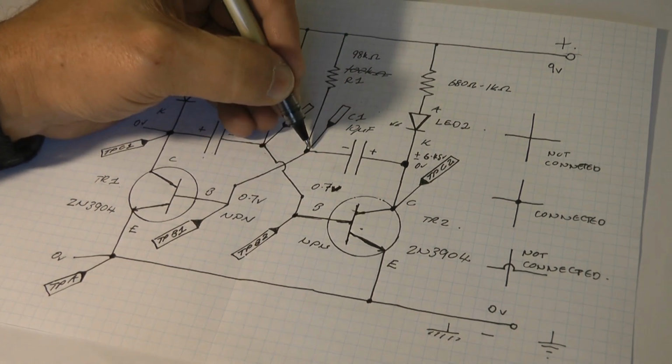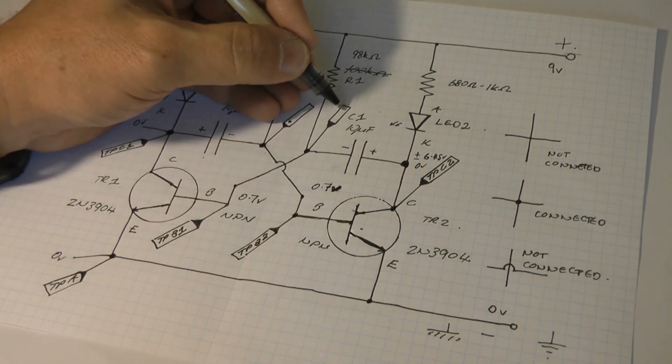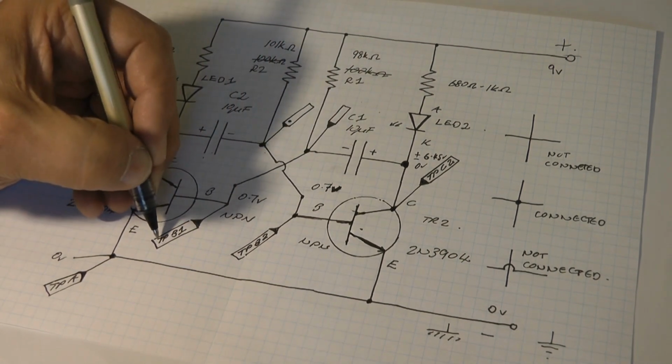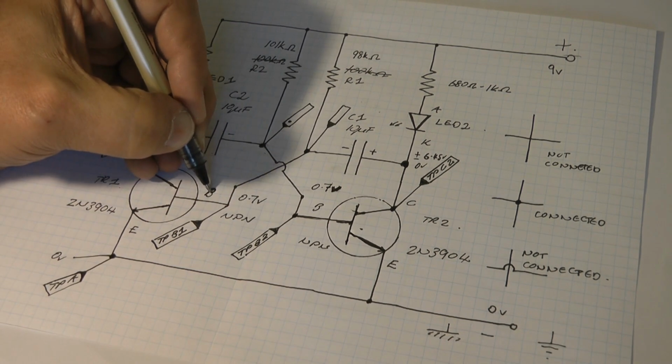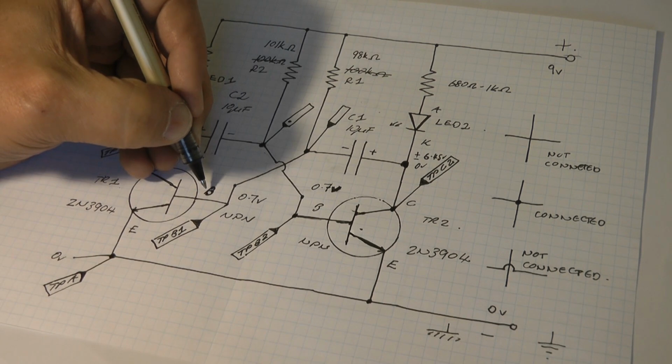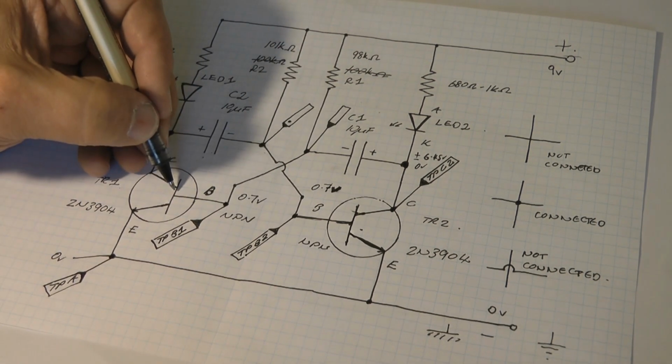That would have had the action, because this side of the capacitor is obviously connected to there, but that's connected to the test point on base 1. So that deeply minus or negative voltage would have switched this transistor off.